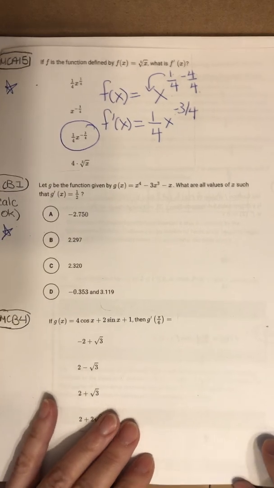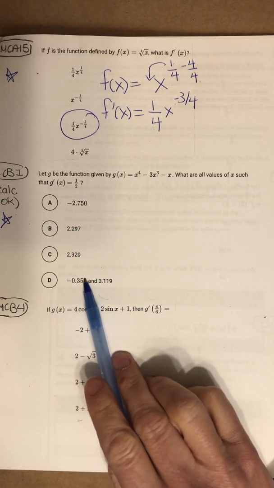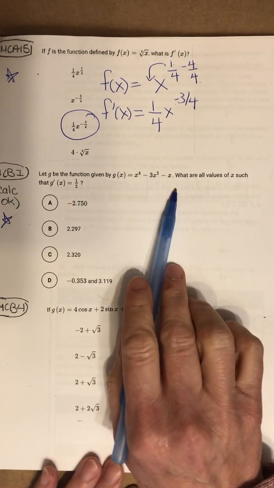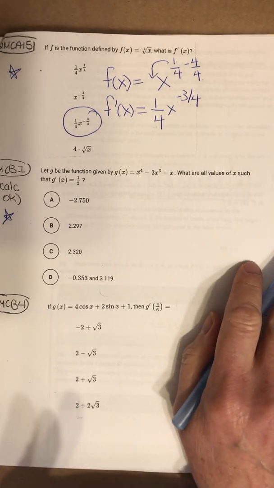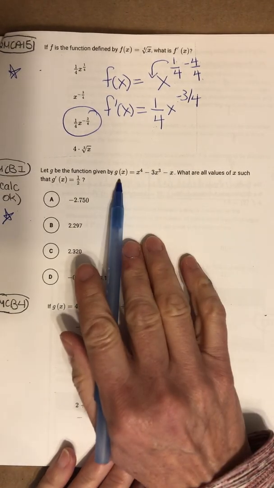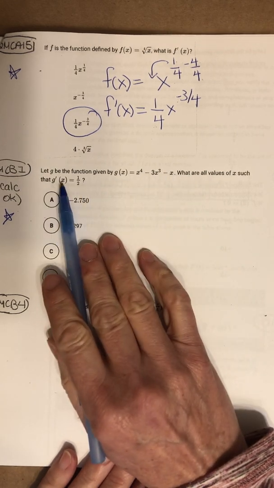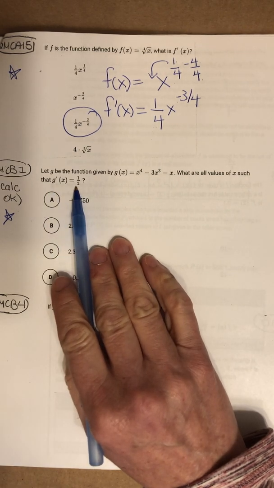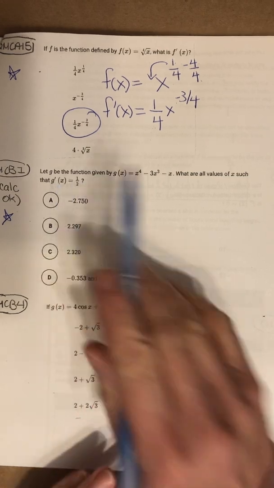On 2MCB1, notice that all the answers that are given are definitely from a calculator, right? And that's why it says calculator okay. Now there's a couple ways to do this problem. I'm going to do this the way I think you would do it, and it might be the easiest. Here's a G, and they are asking me for the x's where the derivative of G is 1/2. So they're giving me the value of a derivative, and they want the x where it happens.